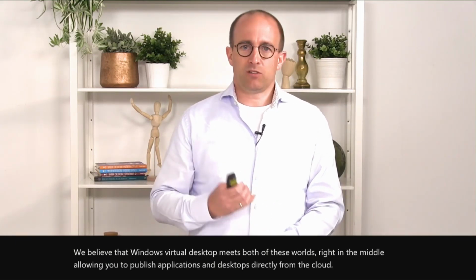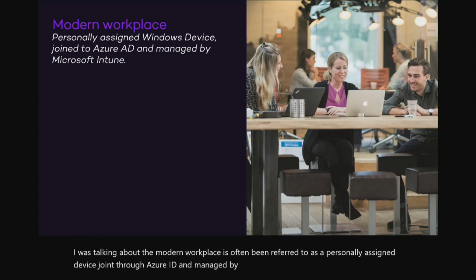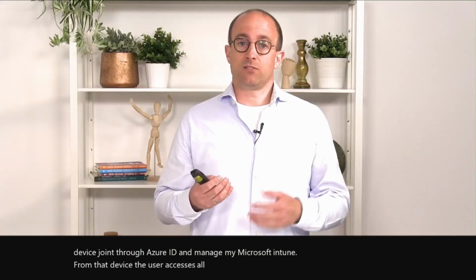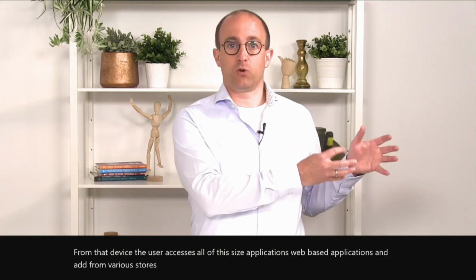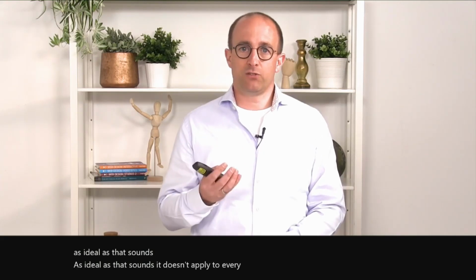When we're talking about the modern workplace, it's often being referred to as a personally assigned device joined to Azure AD and managed by Microsoft Intune. From that device, the user accesses all of his SaaS applications, web-based applications, and apps from various stores that were already transformed by that application vendor. As ideal as that sounds, it doesn't apply to every organization, every use case, or every user.